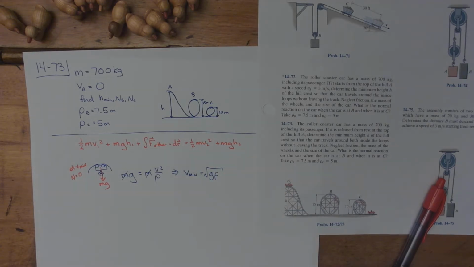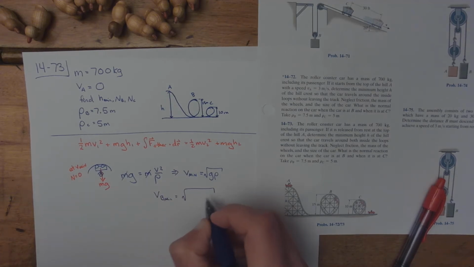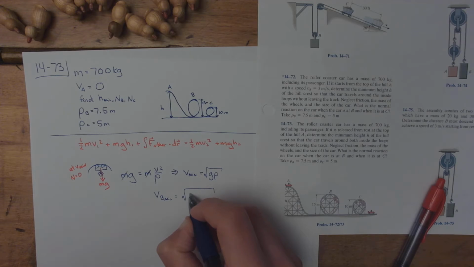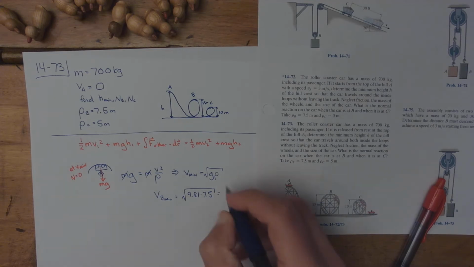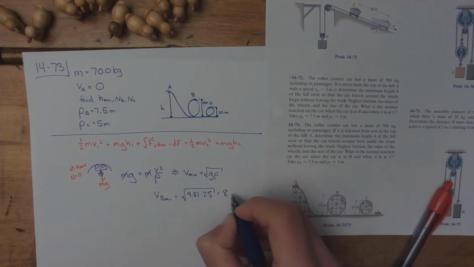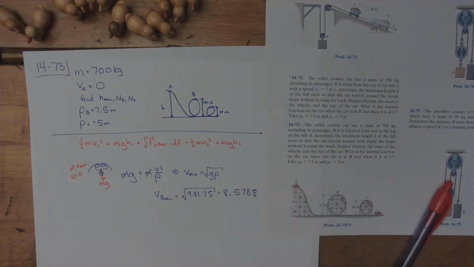The minimum velocity at which you can safely go around inside the loop is the square root of g times rho. Now, for B, that minimum velocity is the square root of 9.81 times 7.5, which is 8.578 meters per second.